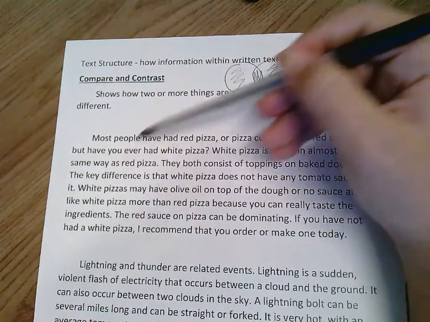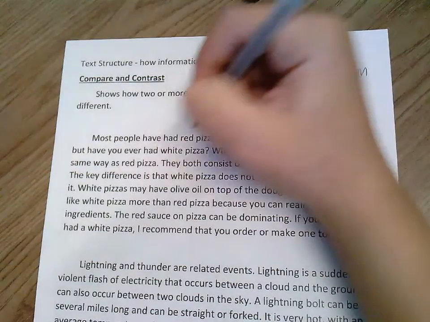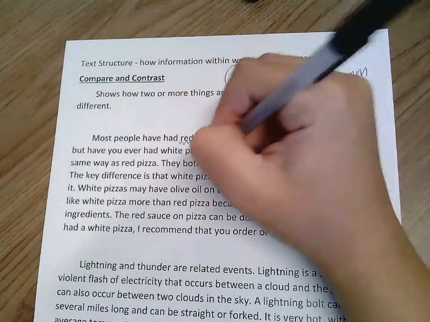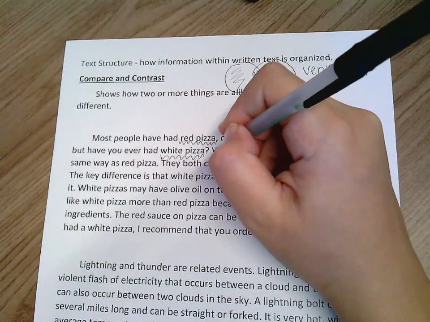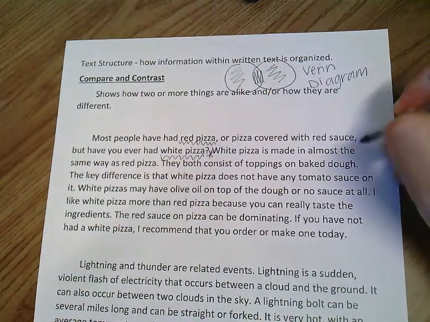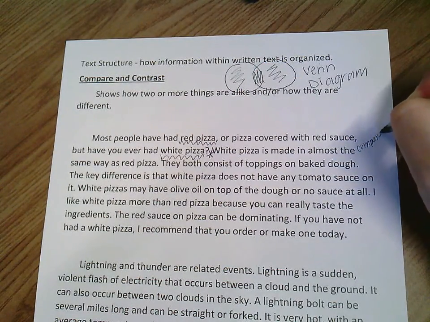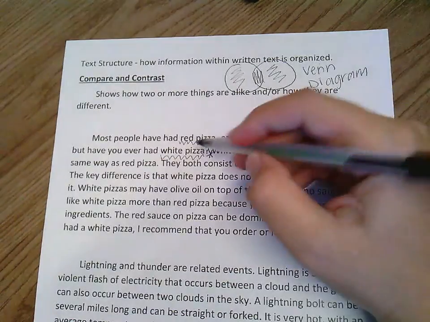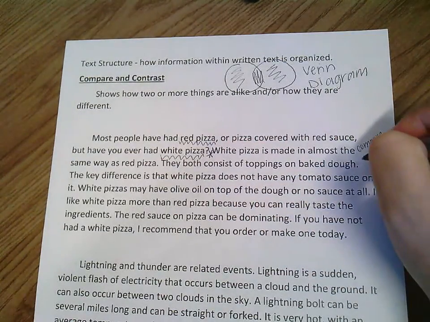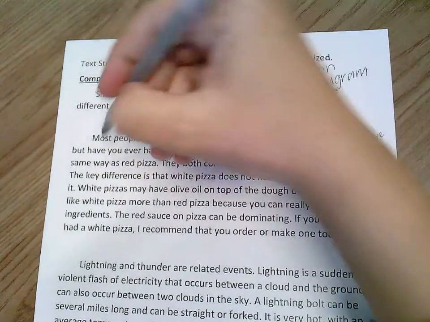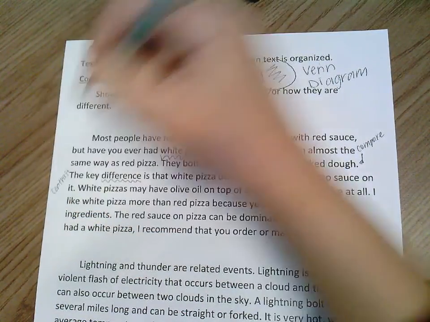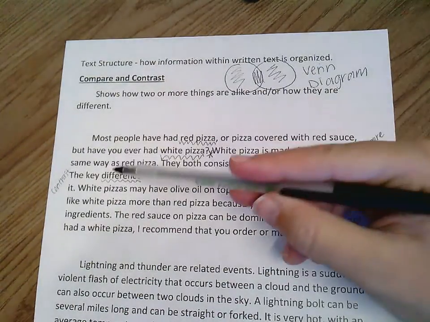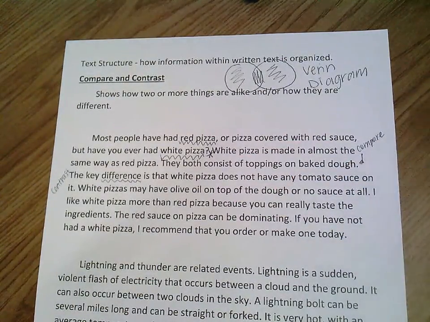So, what is this little statement comparing and contrasting? It's comparing red pizza and white pizza. And so it's telling us what white pizza is. They're almost made the exact same way. So this is a way that they are comparable or they're the same. Another way is they both consist of toppings on baked dough. Another compare. The key difference, so we know that's a key word for contrast. So this is a way they're different. The white pizza doesn't have any tomato sauce. It's got olive oil or no sauce at all.